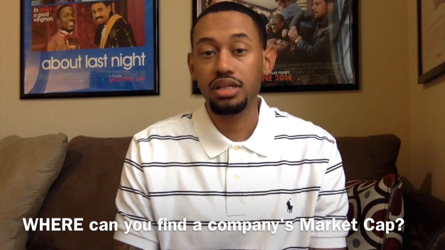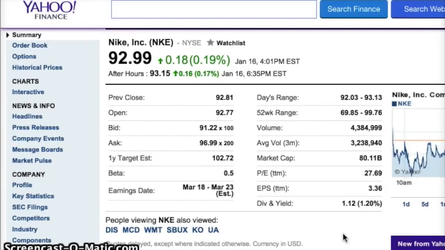Now, where can you find the market cap? The market cap is going to be listed in the several brokerage firms that are out there, as well as your search engines like Yahoo Finance. You can simply look for the term market cap, and it'll be listed there. So we have their market cap, which is 80 billion. That makes it a large cap stock. Anything over 10 billion is pretty much considered a large cap stock.